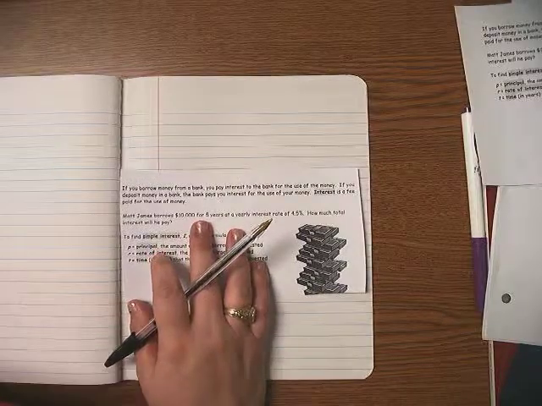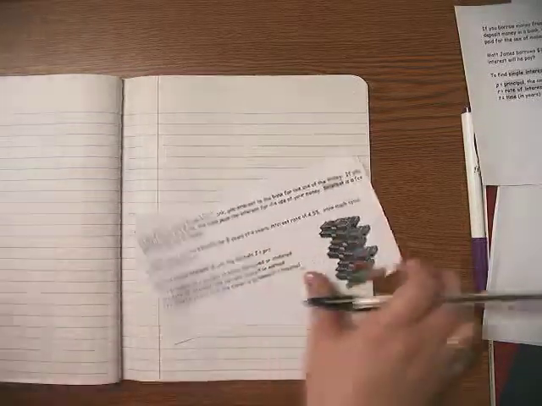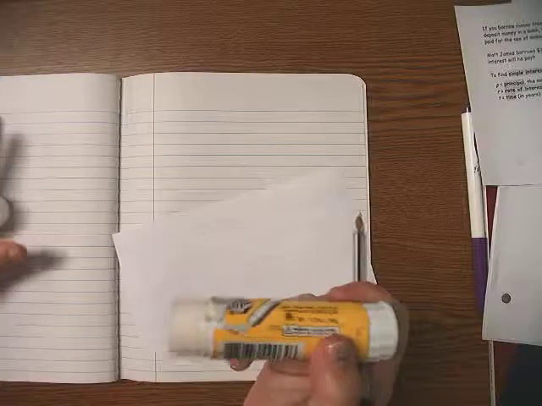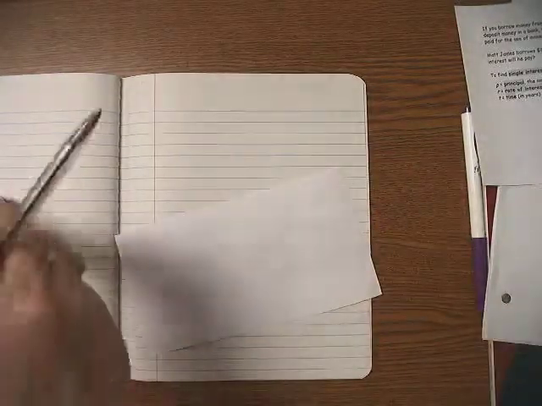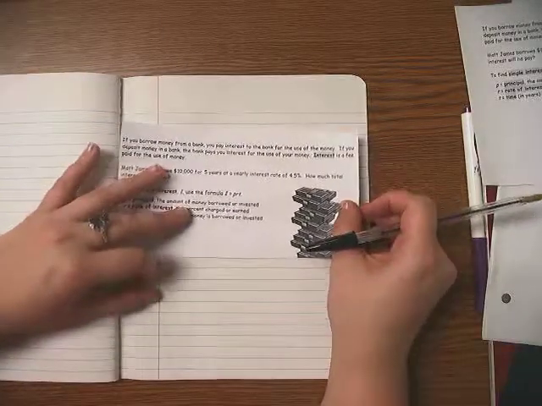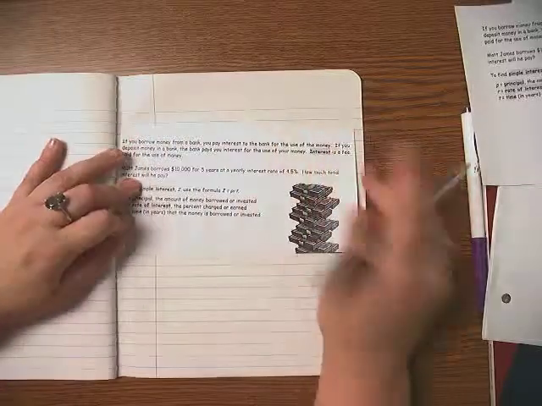You should have some glue on your table. Go ahead and glue it in for me. Remember, make sure that you're putting a title on your pages and your page number. That way, whenever you use it on quizzes or when you need to study, you have the right page.